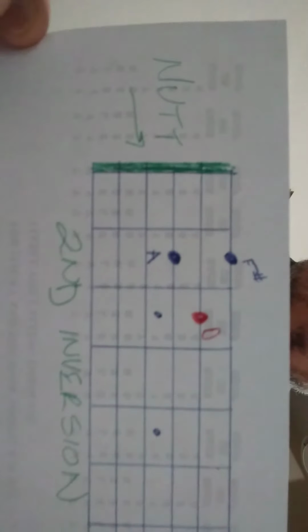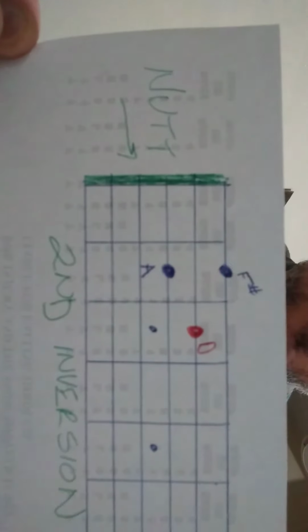Here's a diagram. The second inversion is where the D is in the middle. The first inversion is where the D is on the bottom. And then the root position is where the D is found on top.